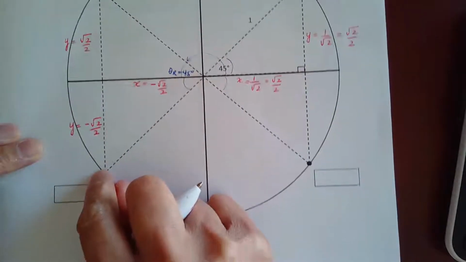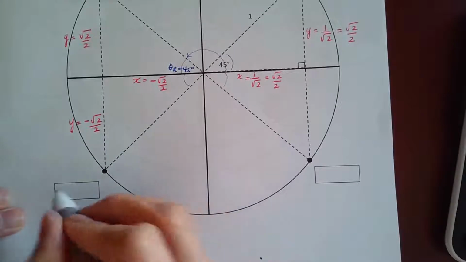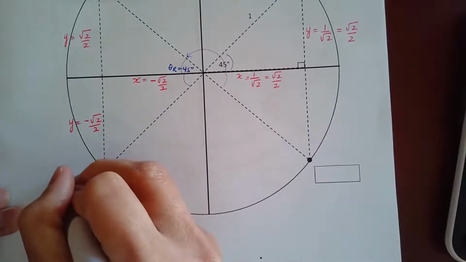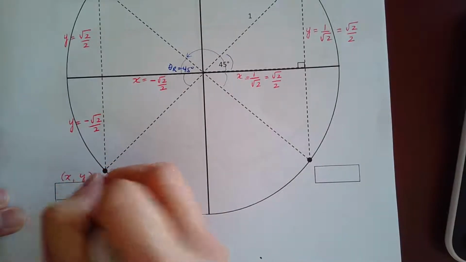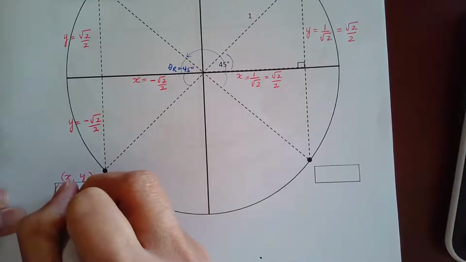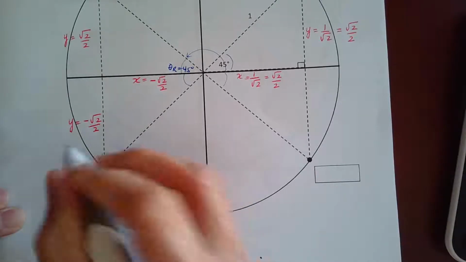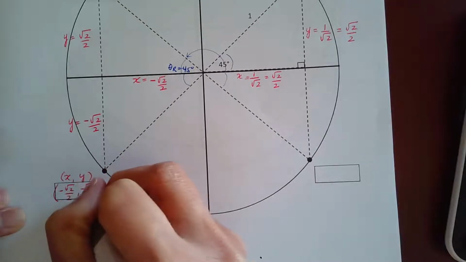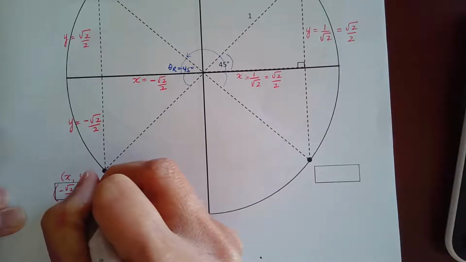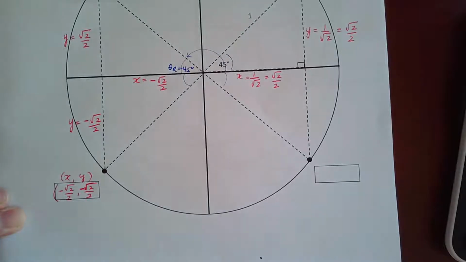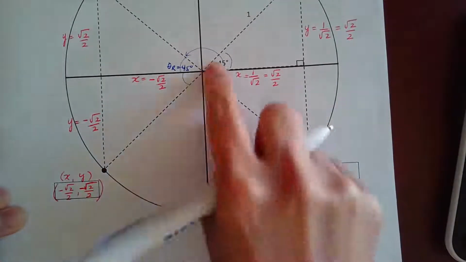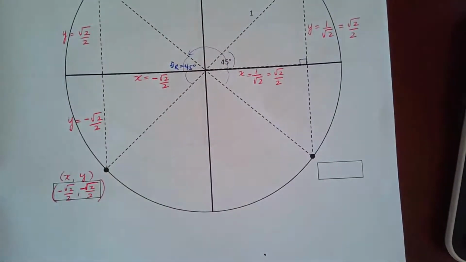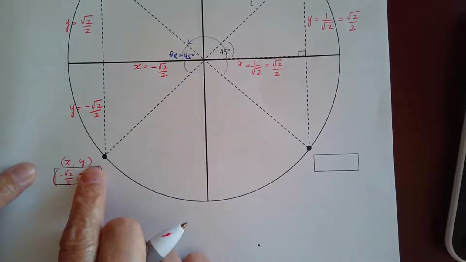So this coordinate over here, that's our x, y coordinate, would be negative root 2 over 2, negative root 2 over 2 as well. Negative, negative.